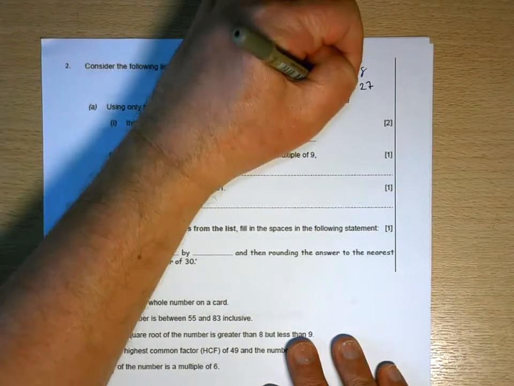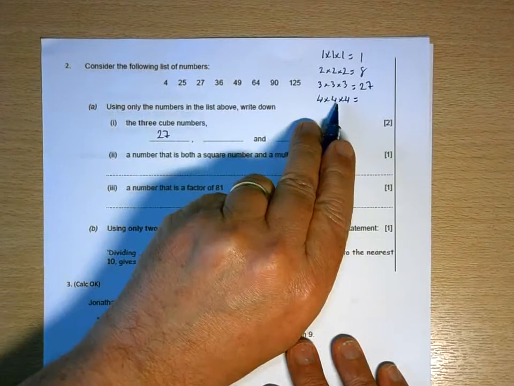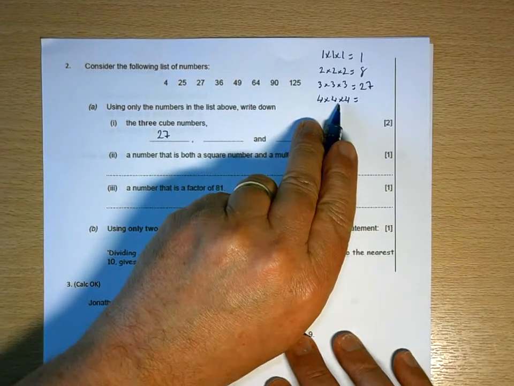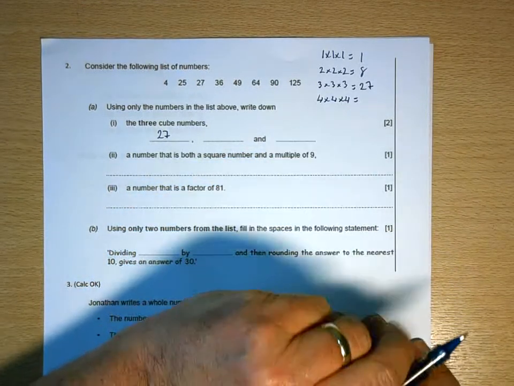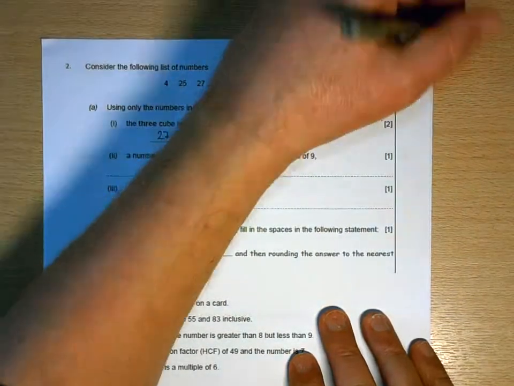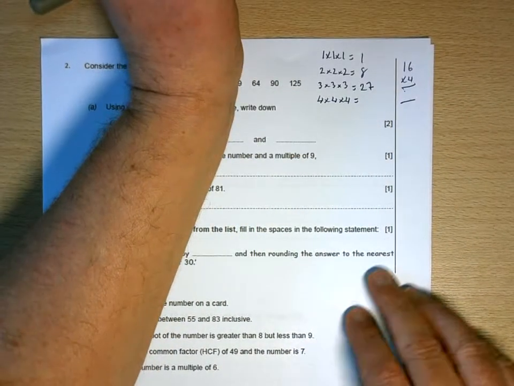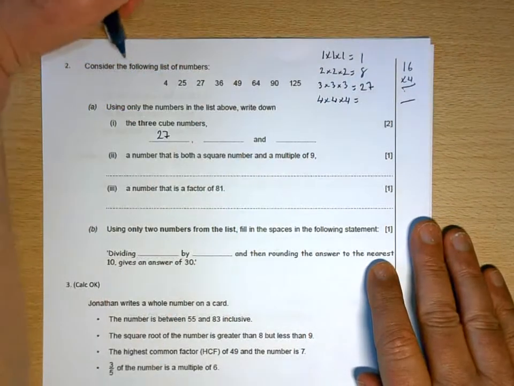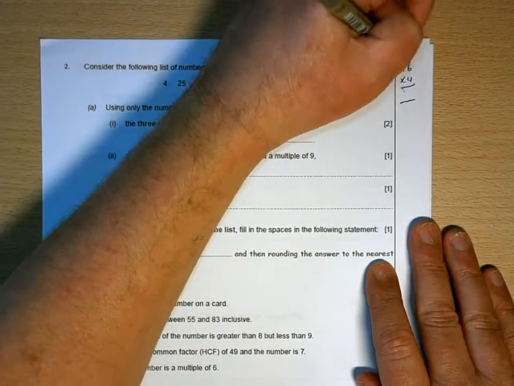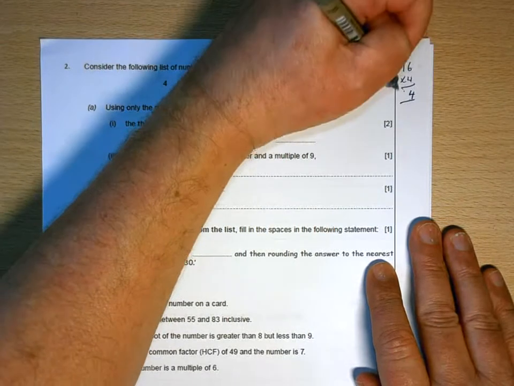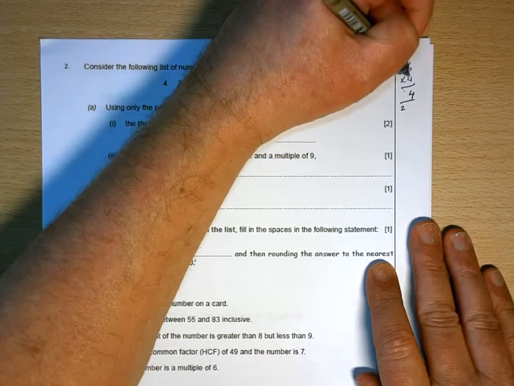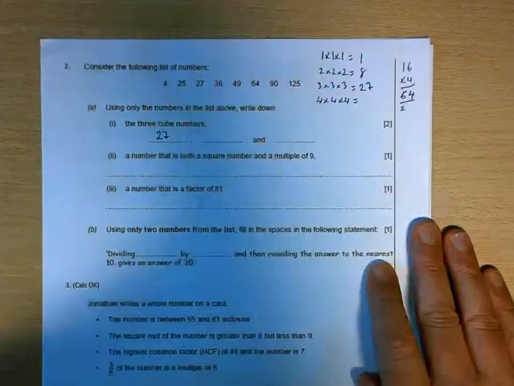4 times 4 times 4. 4 4s are 16. If you're not sure what 16 times 4 is, well, don't be shy. Work it out using pencil and paper, because this is on a paper 1. 4 6s, 24. 4 down, carry the 2. 1 4 is 4.